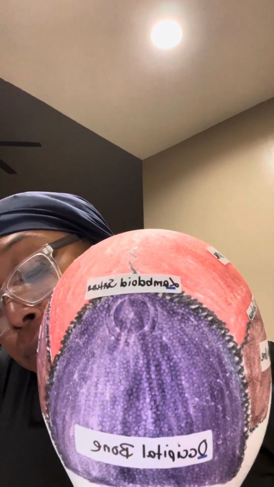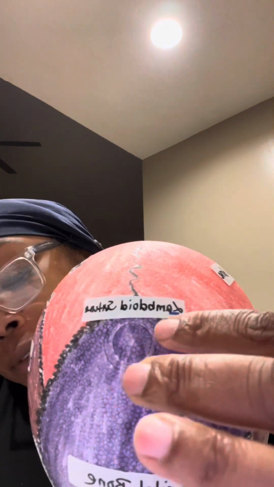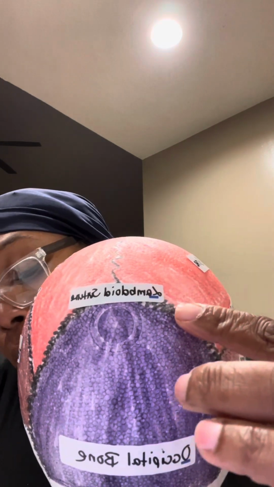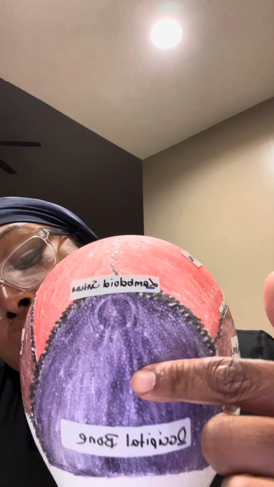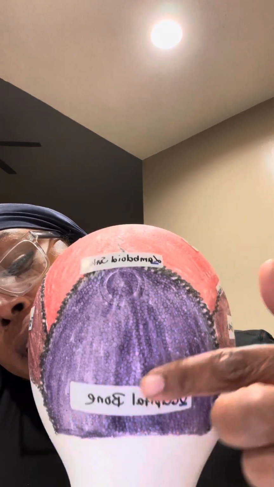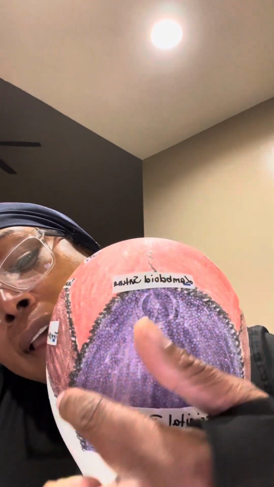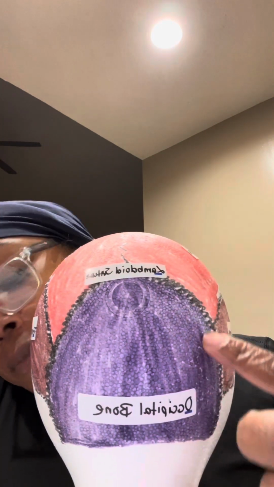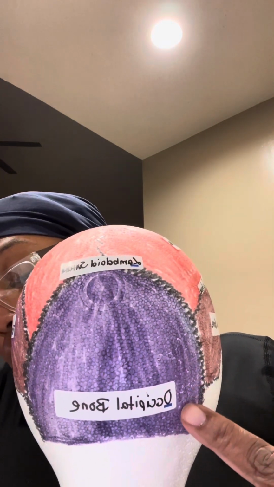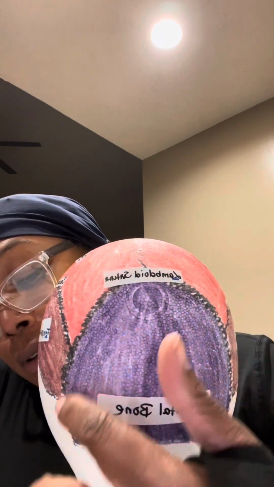Last, I am going to talk about the lambdoid suture. The lambdoid suture is located between the occipital bone and the parietal bone. This is the occipital bone right here, and these are the 2 parietal bones, and there is the lambdoid suture. And this suture looks like a V shape in the anatomic position.